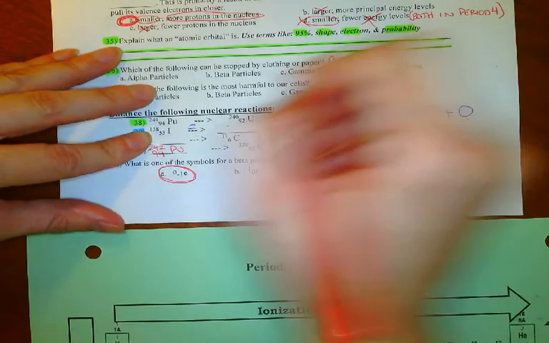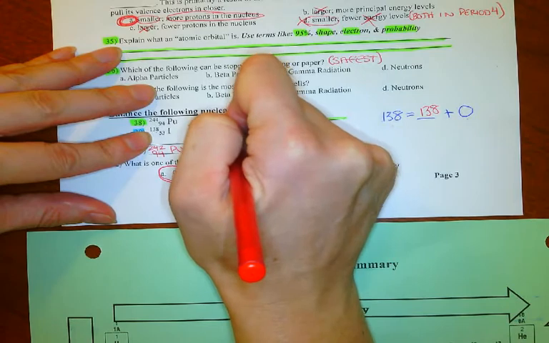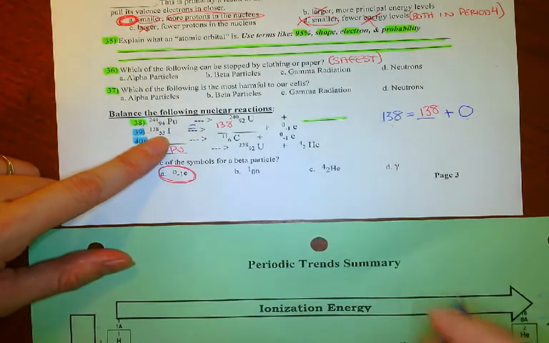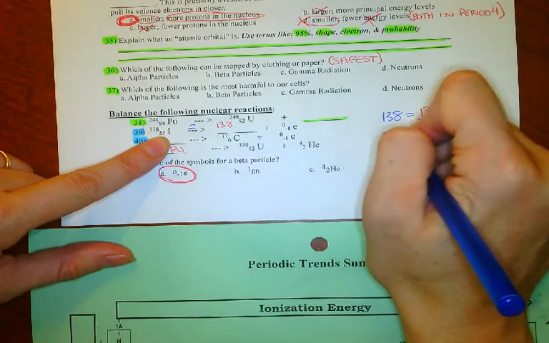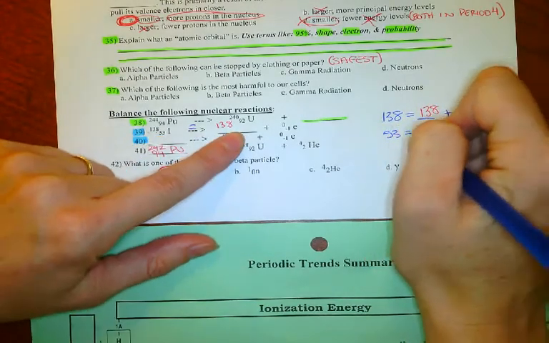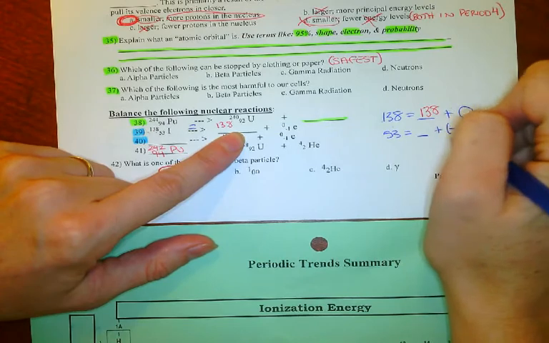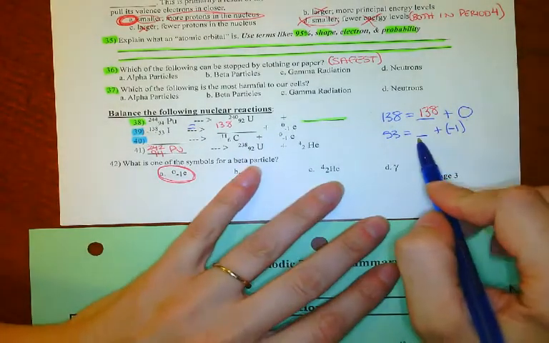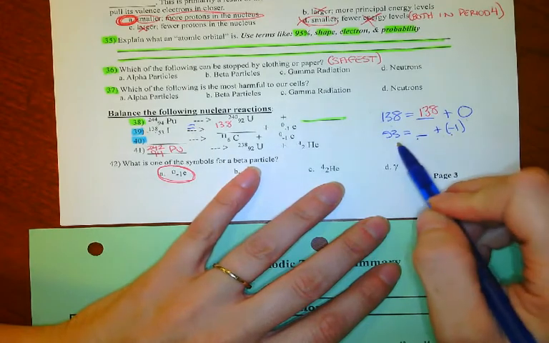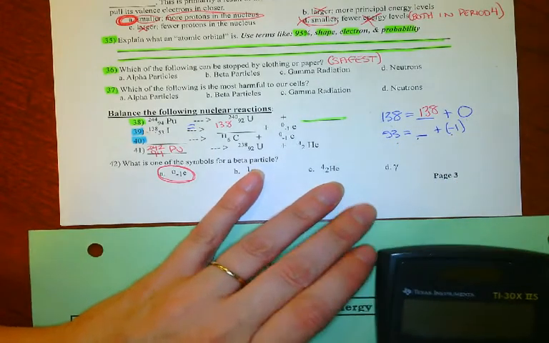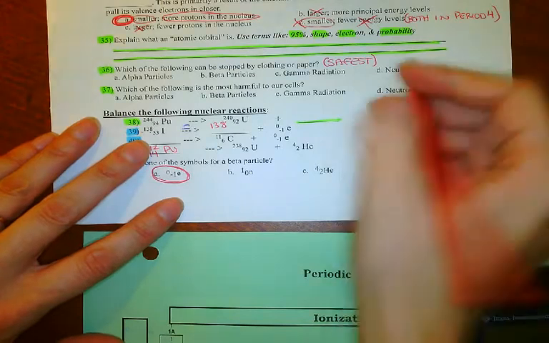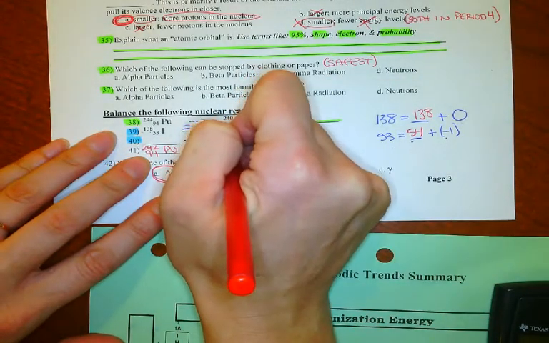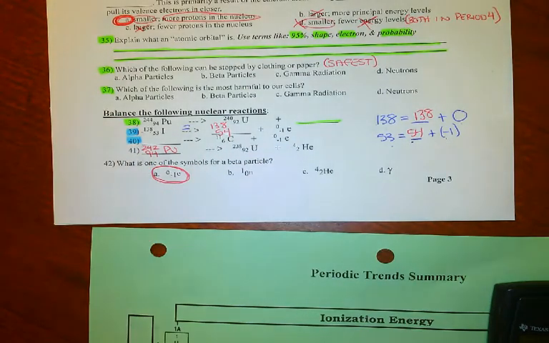So that's my top answer, 138. For the bottom answer on 39, I have 53 equals something plus -1. So something, take away 1, is 53, which means it should be 54. So 54 on the bottom.